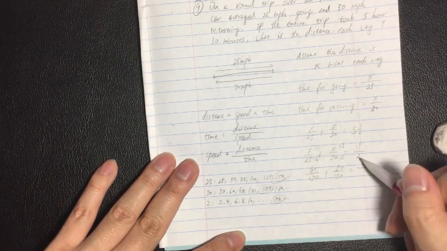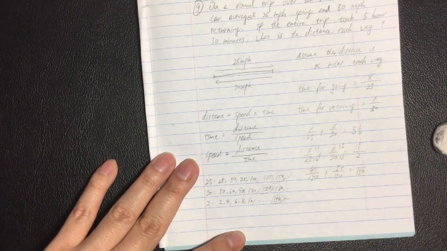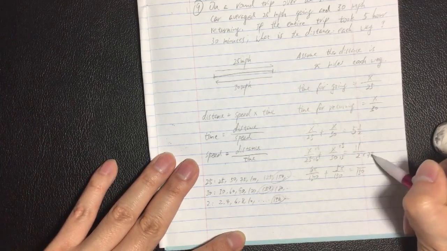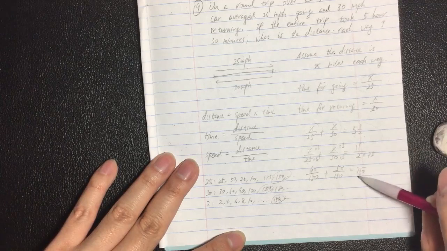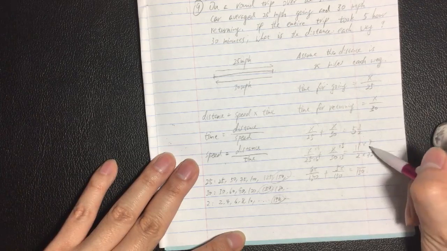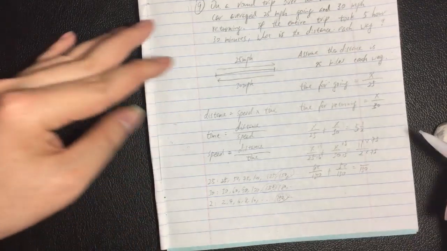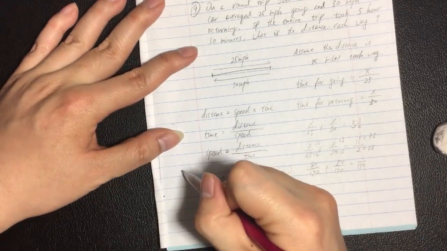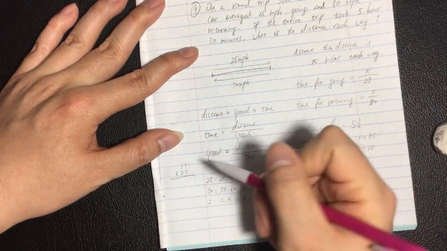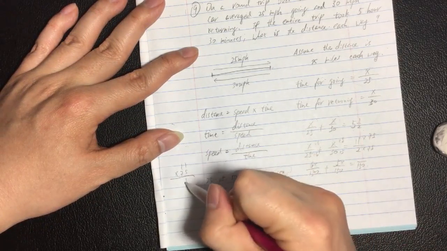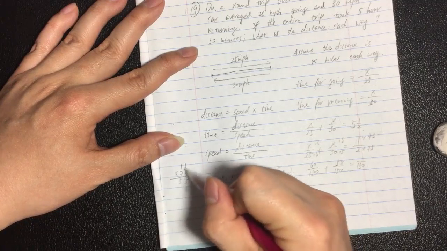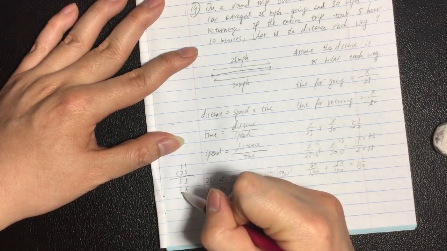Next, to make 2 to be 150, we multiply 2 by 75. Then do the same thing to the top. Take 11 times 75. Let's multiply here. 5 times 1 is 5. 7 times 1 is 7, starting from the second digit.